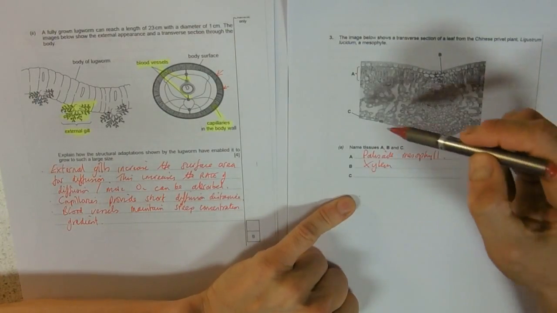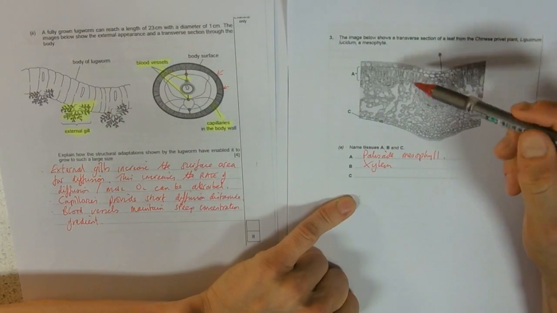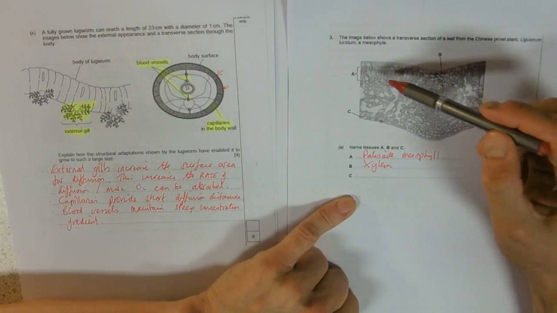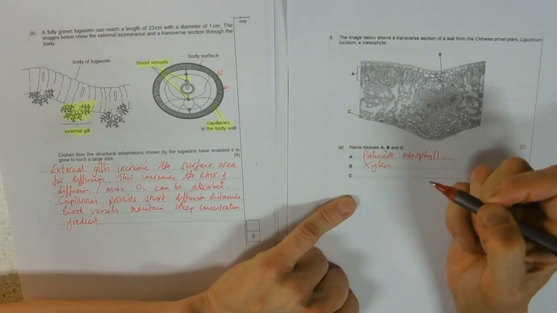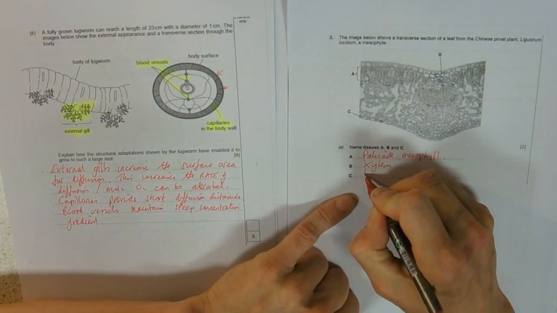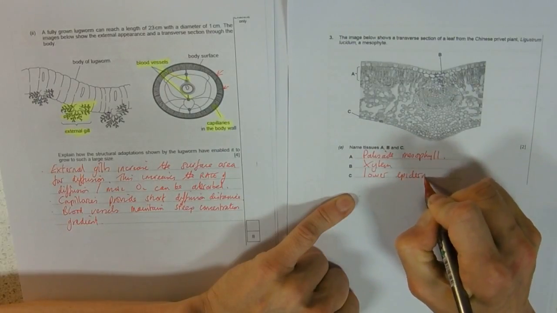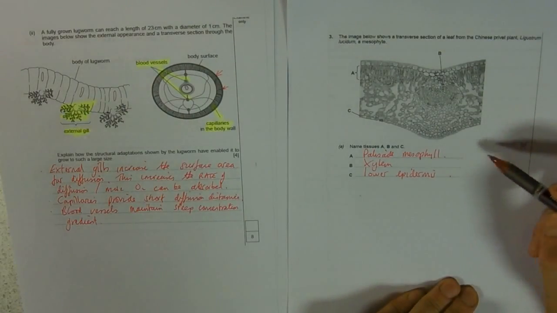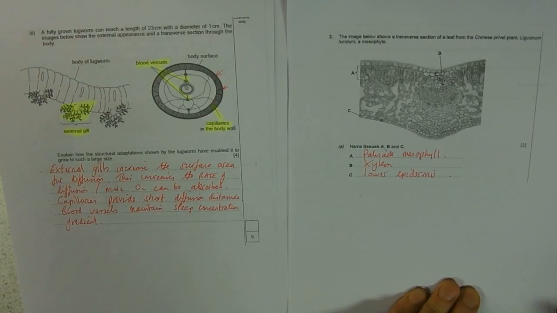And C, it's this single layer of cells on the bottom of the leaf. Very similar to the ones on the top. So these are the epidermis layers. But which one is it? It's the lower epidermis. So lower, and you needed to say lower. And so you get 2 marks if you can get all 3 of them right, and if you get 2 of them right you get 1 mark. Get 1 of them right, you can't have anything.